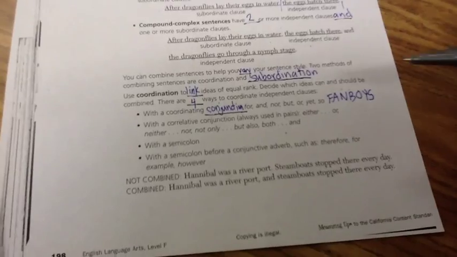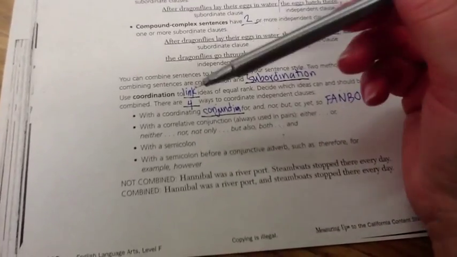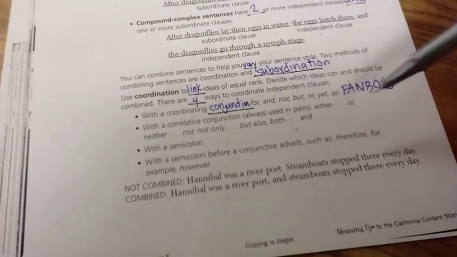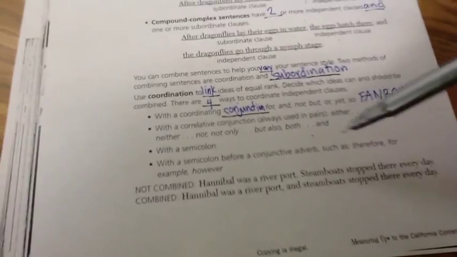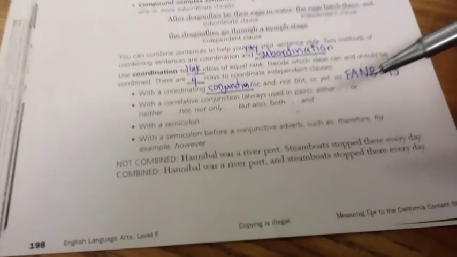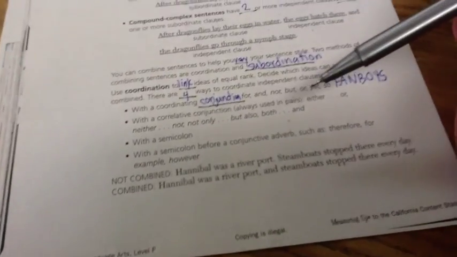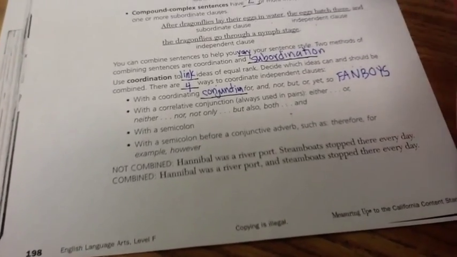The next way we combine independent clauses is with a correlative conjunction. These are always used in pairs. So we would say either blank or blank, neither blank nor blank, not only blank but also blank, both blank and blank. If we see these, we're probably looking at a compound sentence.